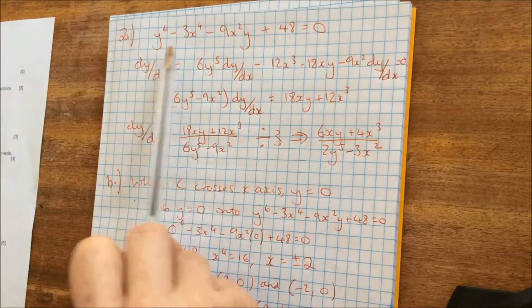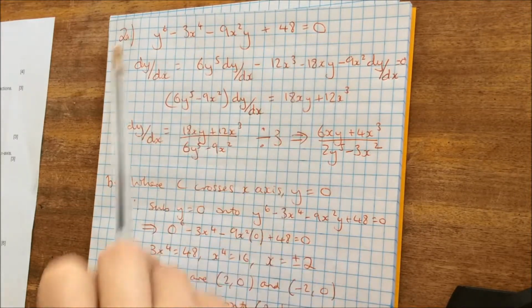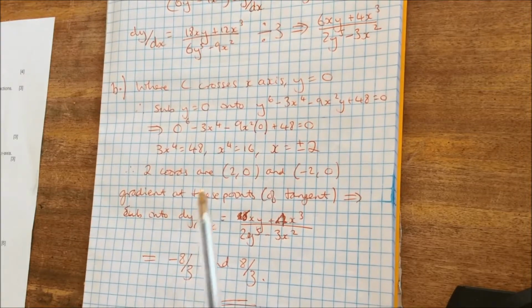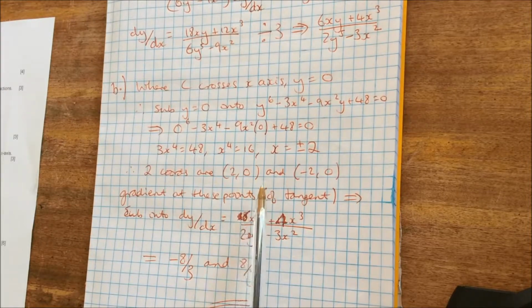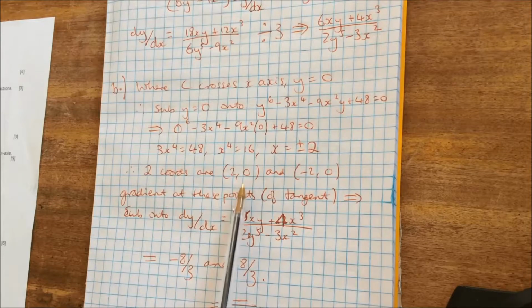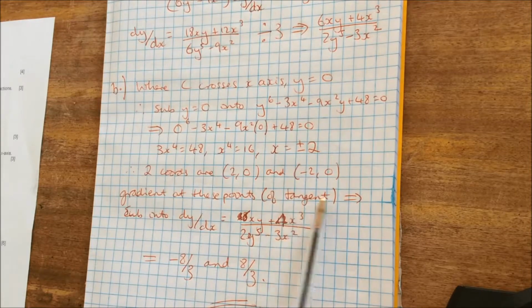So, going back to that original equation there, that's going to be 0, that's going to be 0, which just leaves me with 3x to the 4 equals 48. I divide through by 3, x to the 4 equals 16, and then your nerd skills have got to come through here, although you could do the fourth root on your calculator, so x equals positive or negative 2. So the two coordinates are positive 2 and 0, and negative 2 and 0.